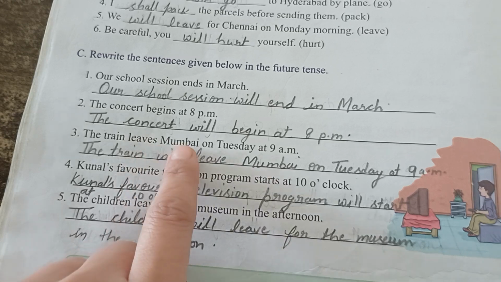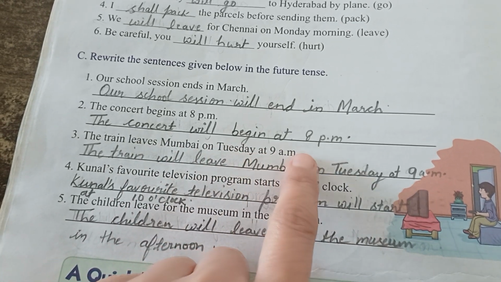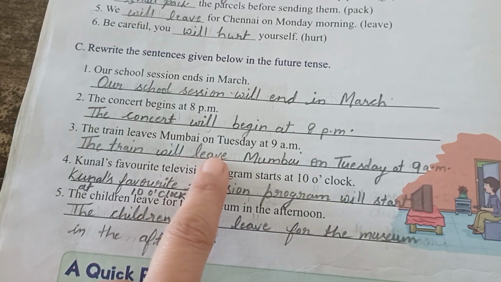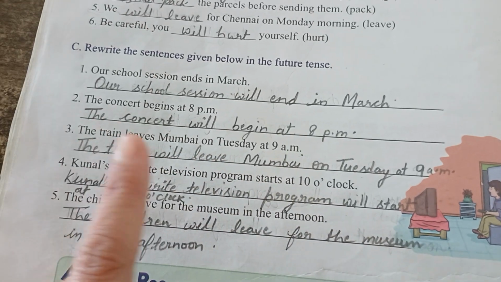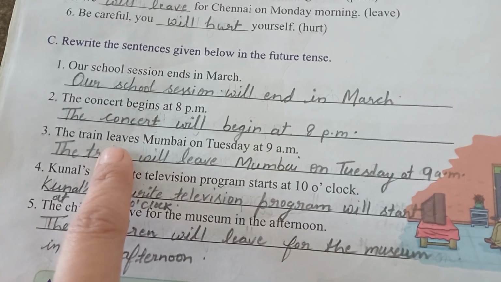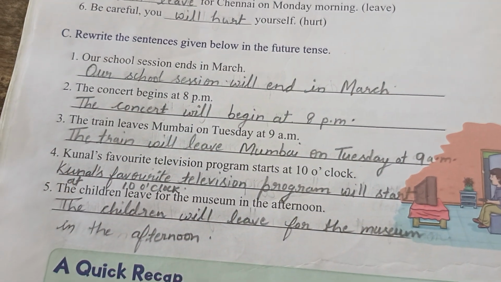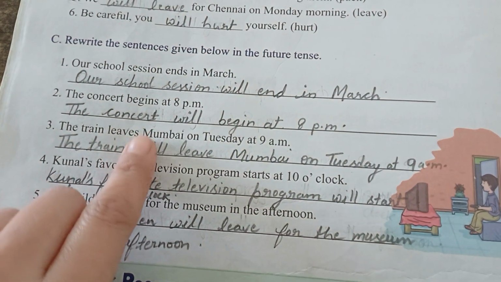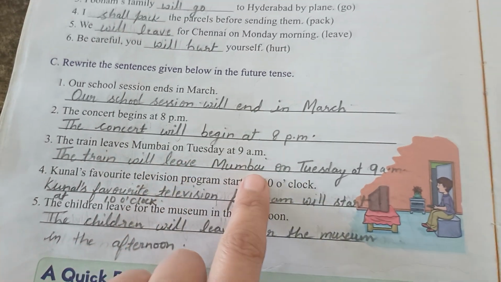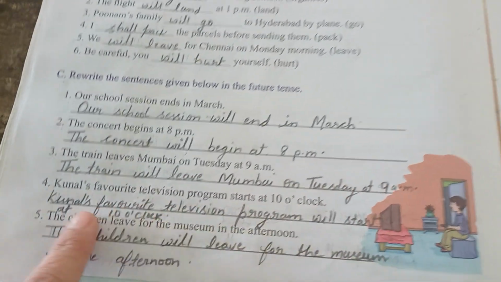The train leaves Mumbai on Tuesday at 9 a.m. Same here. The train will leave. As you can see, I already told you that will should be added before the verb. So first you find out the verb, and before writing the verb, we have to add will. The train is the subject here. Will leave Mumbai on Tuesday at 9 a.m.